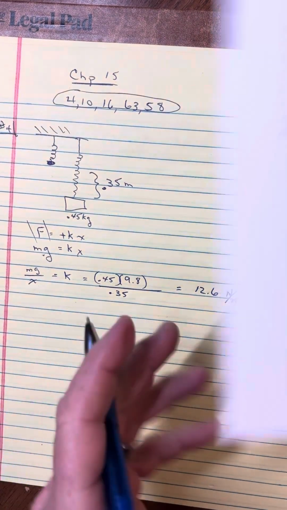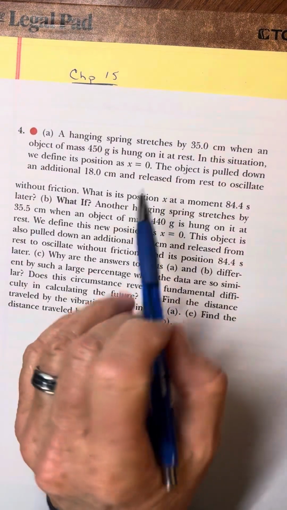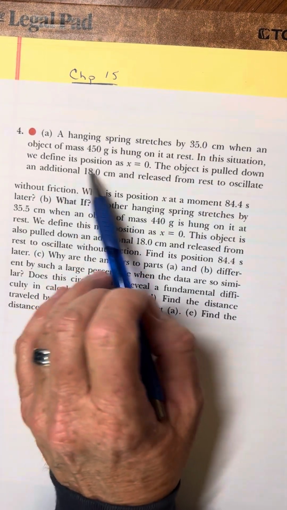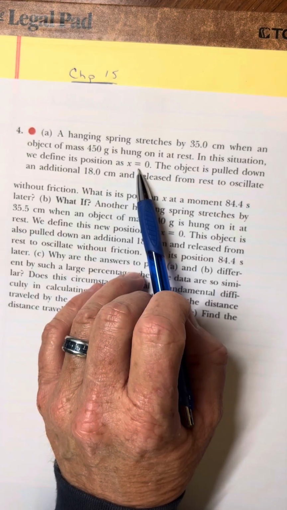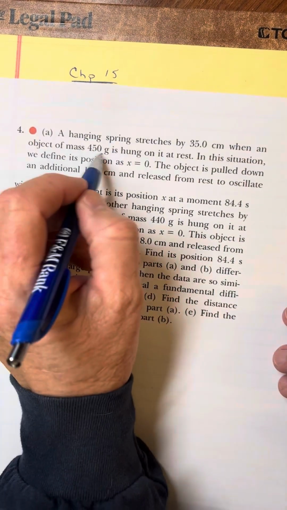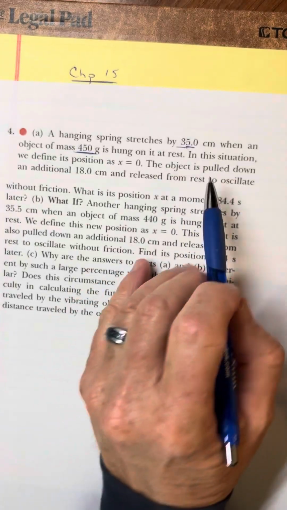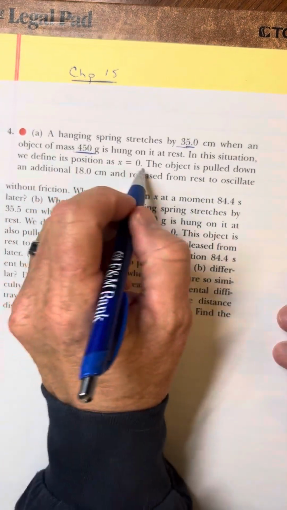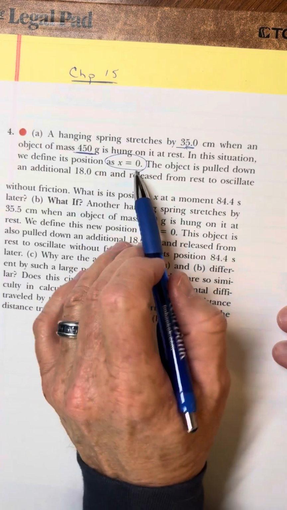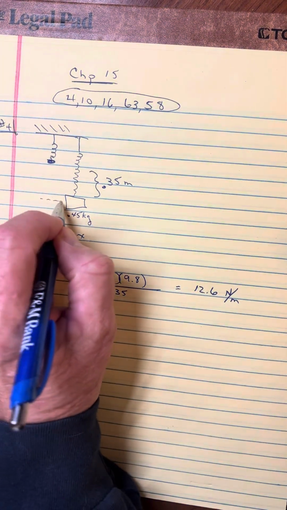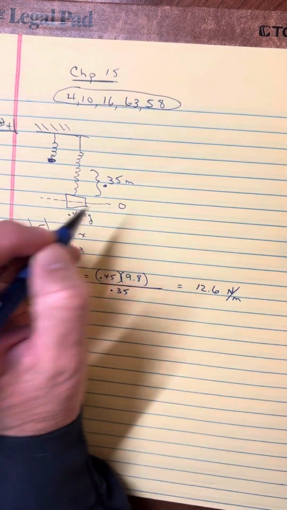So that's the first piece of information I get when they tell me that in this situation, or excuse me, when they hang this much mass and it stretches this far. So as I go on to read, it says, in this situation, let's define x equals 0. All right, so as it stretches down, we're going to call this the 0 mark.